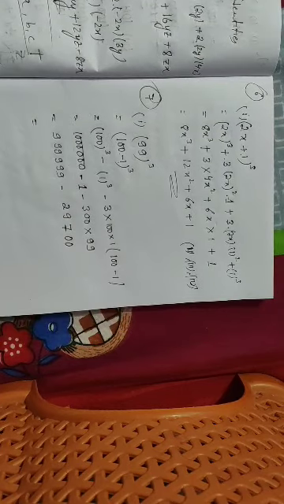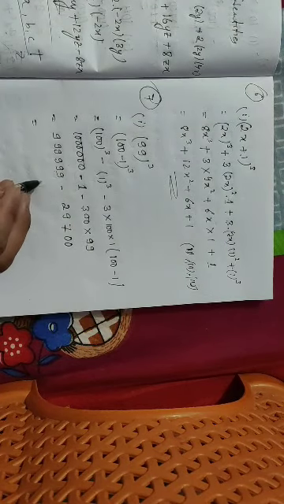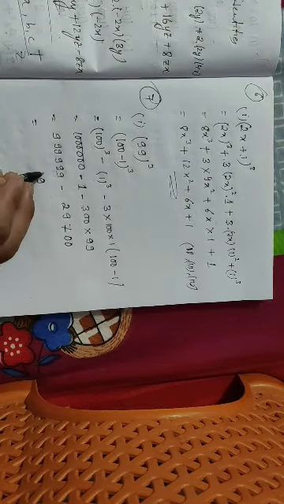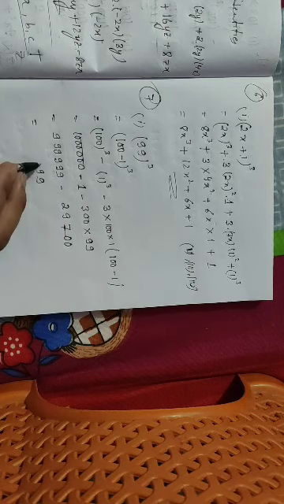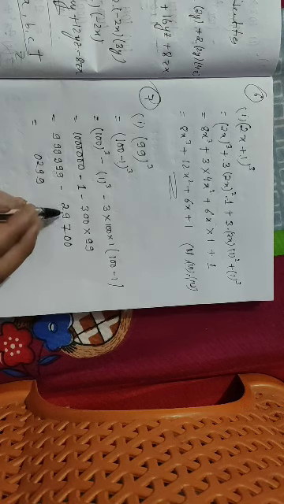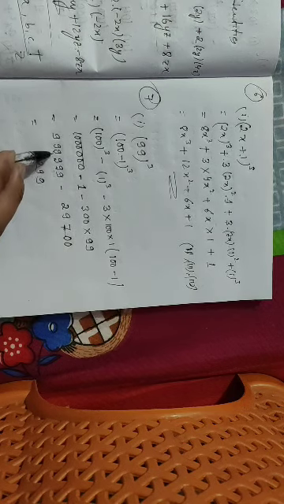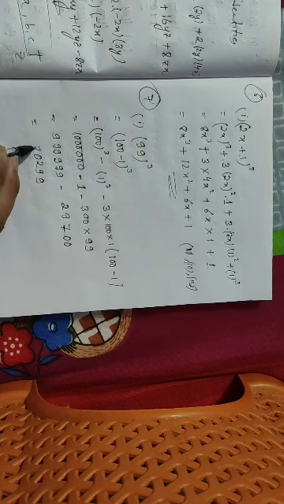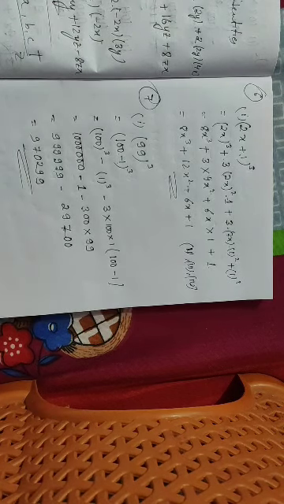So I hope you know how to subtract. 9 minus 0, 9. 9 minus 0, 9. 9 minus 7, 2, isn't it? So 9 minus 9, zeros, and 5. 9 minus 2, 7, and at last 9. So this is the answer.